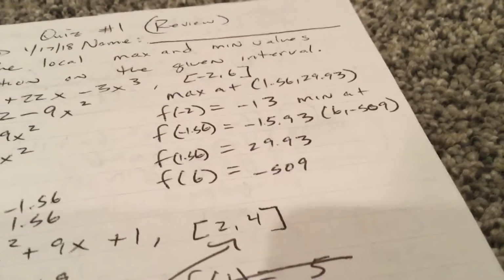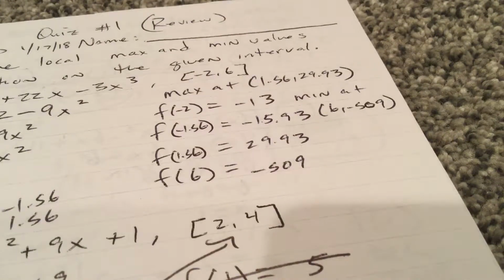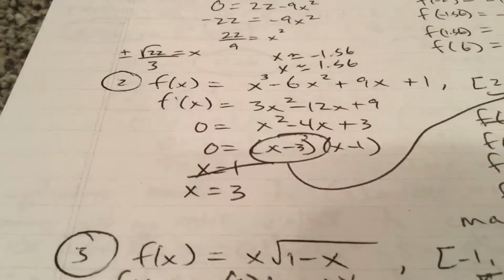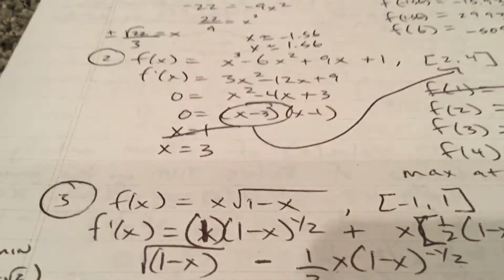Okay, sorry about that, but you're going to plug them in. And holy cow, your minimum is, is that right? Your minimum is at 6, -509, and your max is at that one critical value there. All right, some of these have some pretty aggressive answers, so sorry about that.